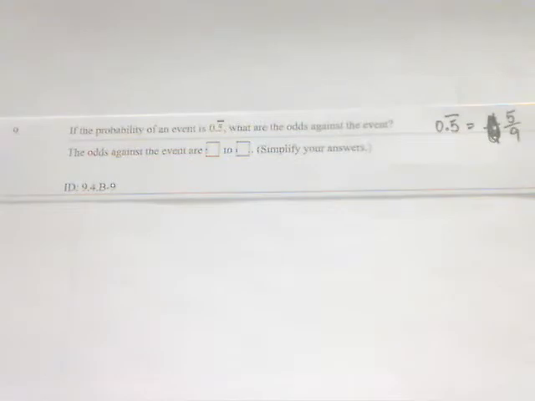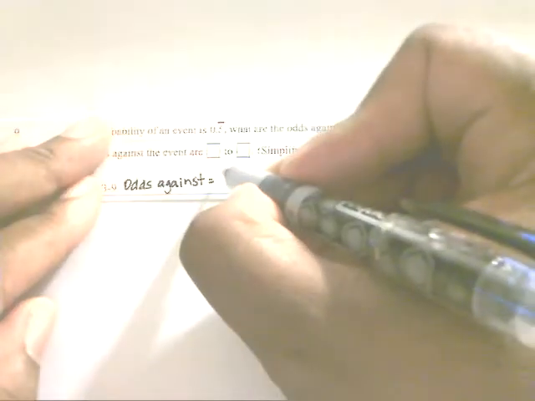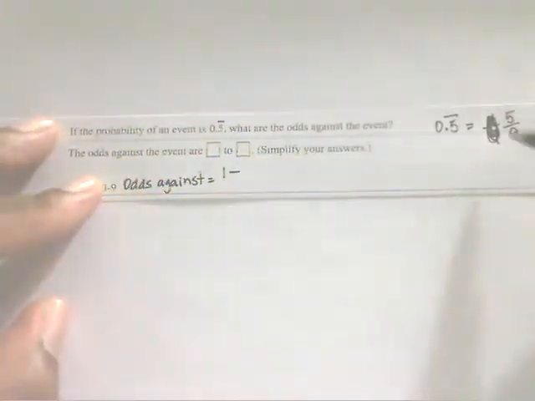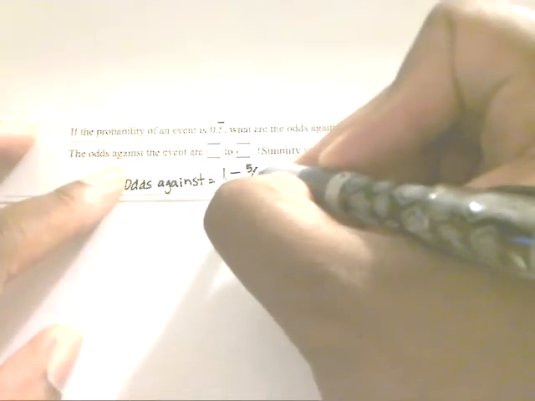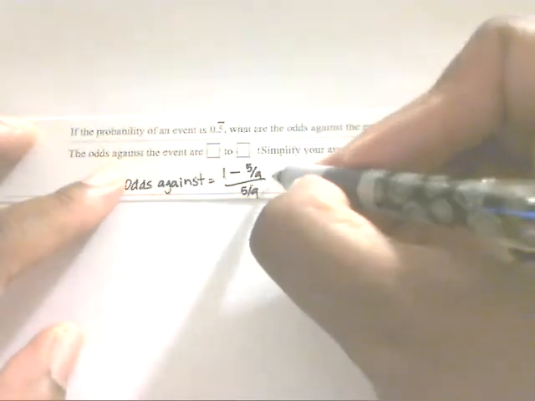And the odds against is this. 1 minus the probability of that event, which is 5/9, divided by 5/9, the probability of that same event.